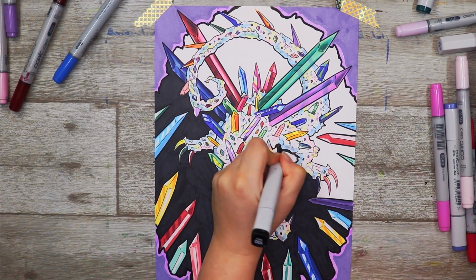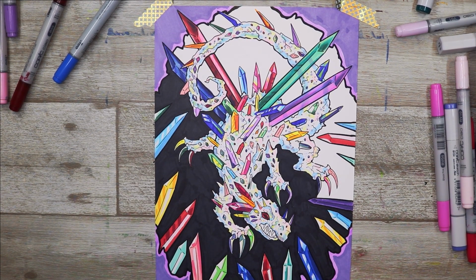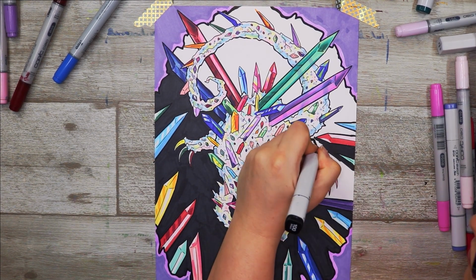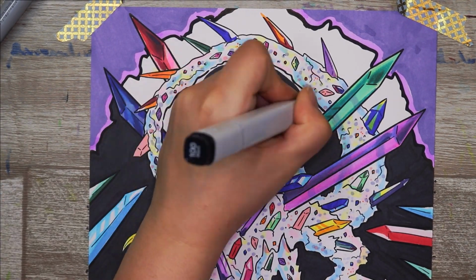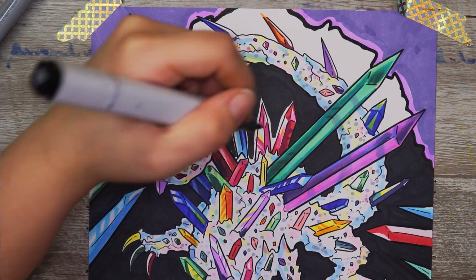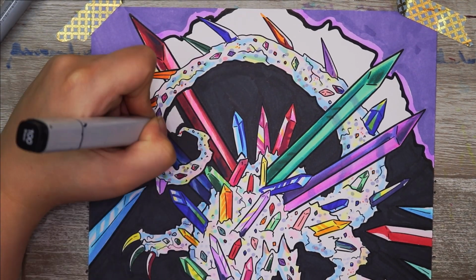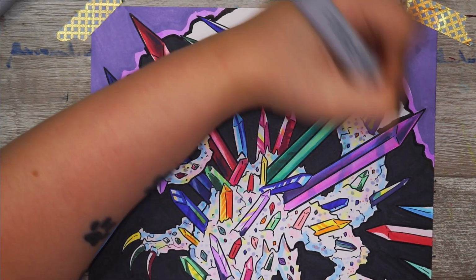But this is a good thing because when I print the line art onto this, the line art is a little bit darker than the black marker, which is good because you can still see the line art even though I colored around it in black, so that was a really good thing.